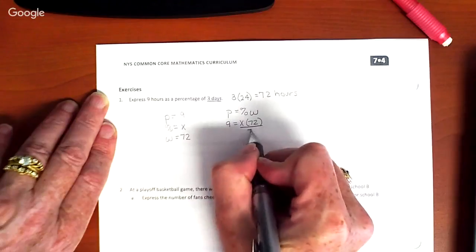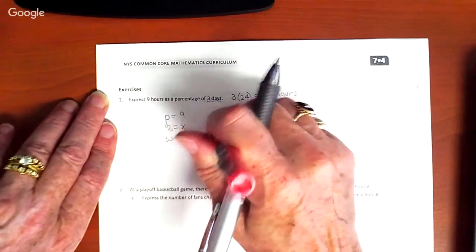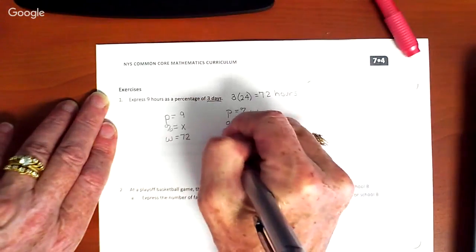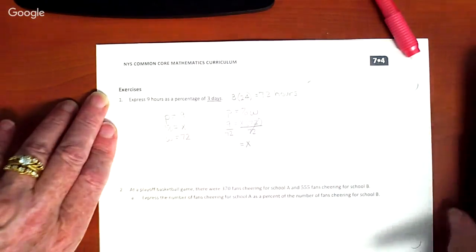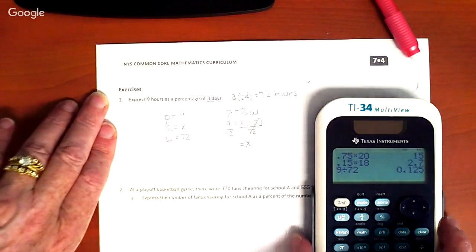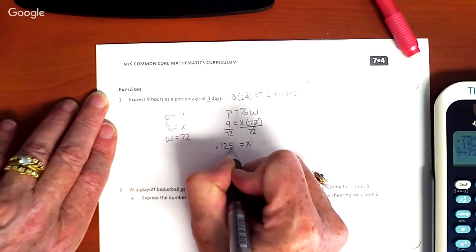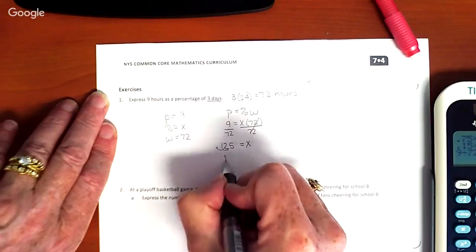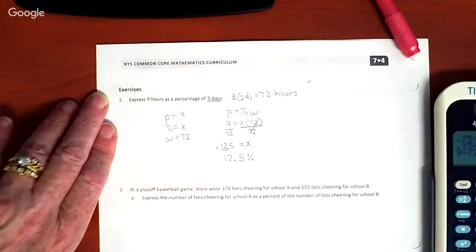So divide both sides by 72 so that we can find our percent. So we have 9 divided by 72, and we have 0.125. Again, remember this is a decimal, so we need to move it over twice. So our percent is 12.5%.